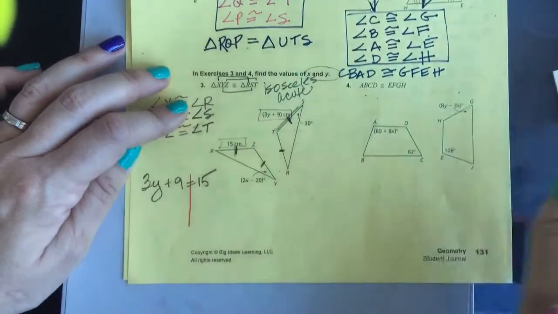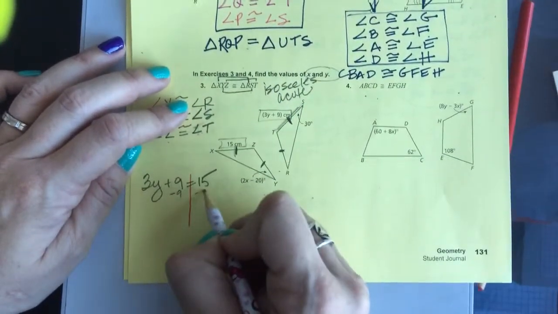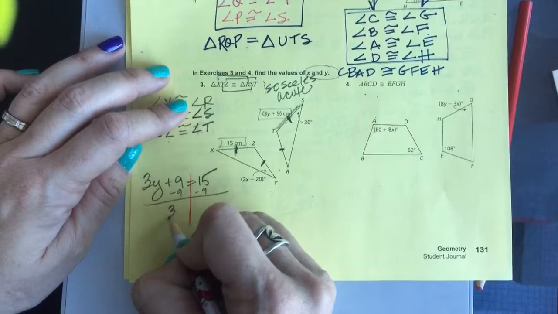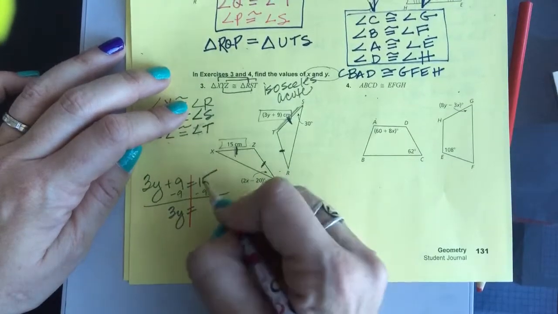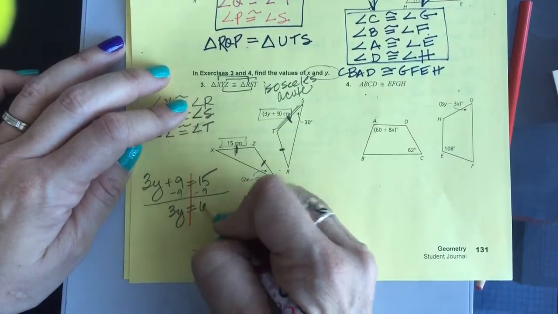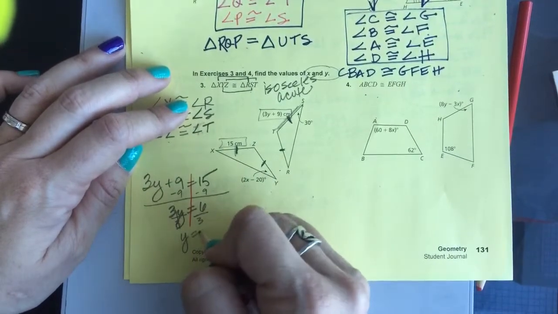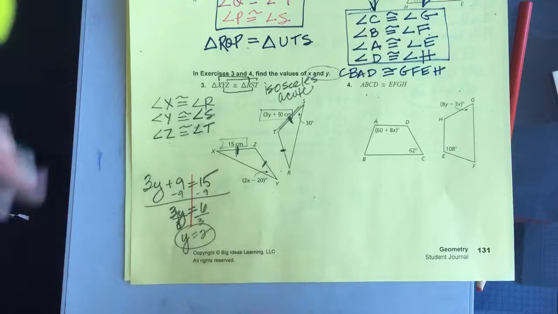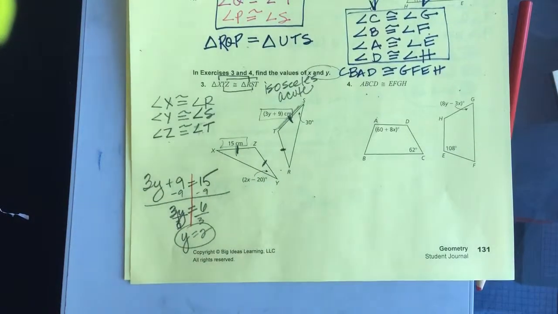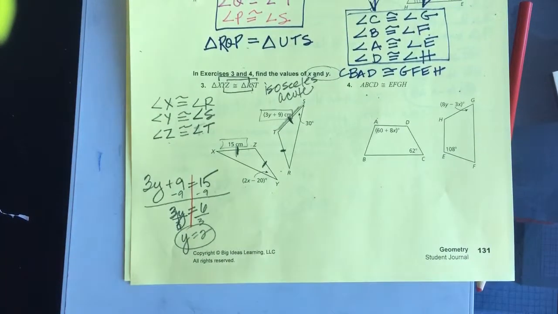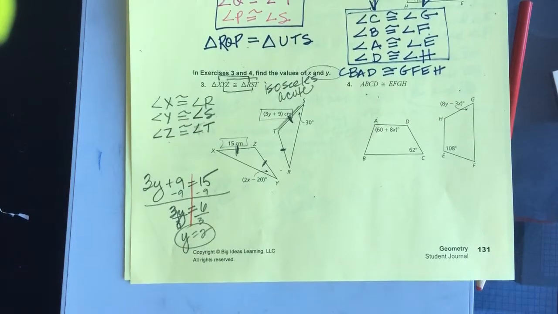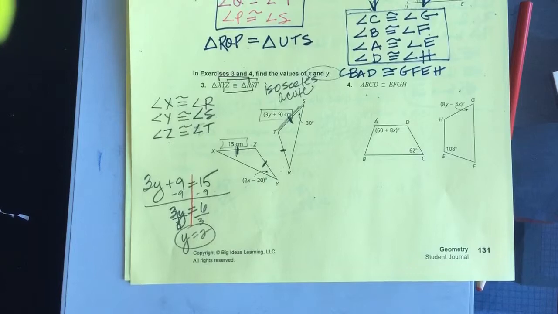There's nothing to simplify, so it's a matter of just undoing. I'm left with 3y, bring my equal sign down, 15 minus 9 is going to give me 6. Divide both sides by 3. Y is going to be 2. They didn't ask us to use it, they just said find it. So the y had to do with the sides. I'll give you a second there to finish that up.